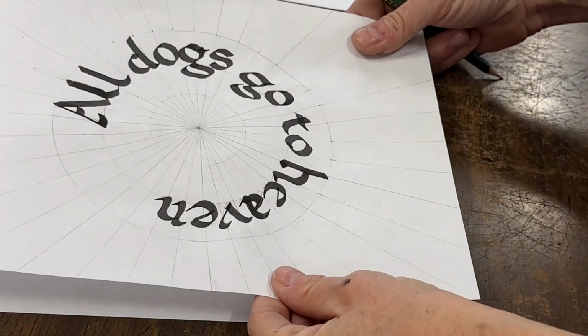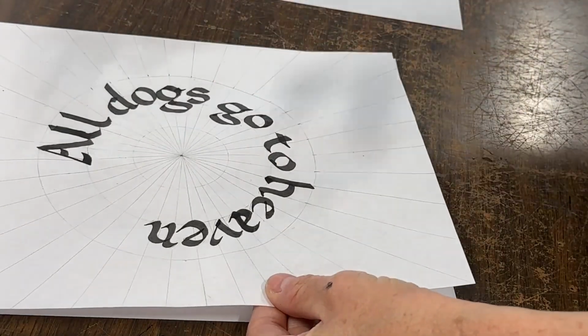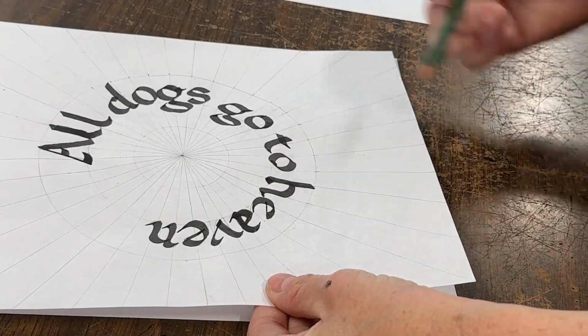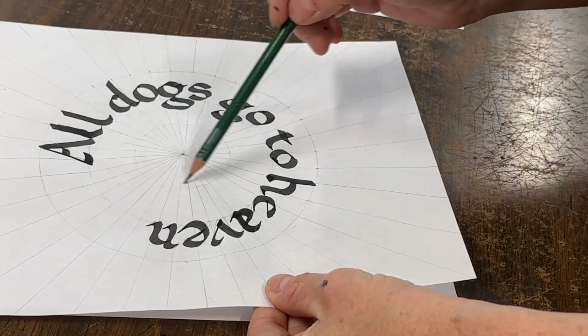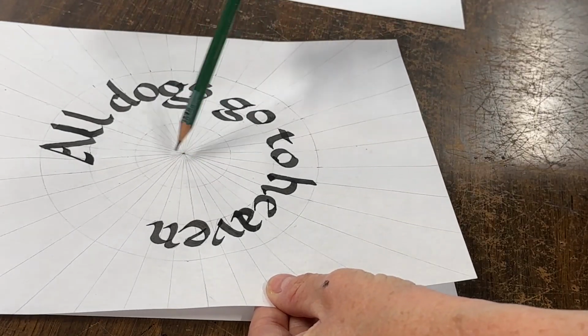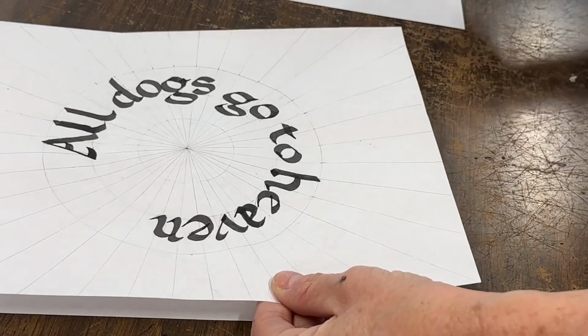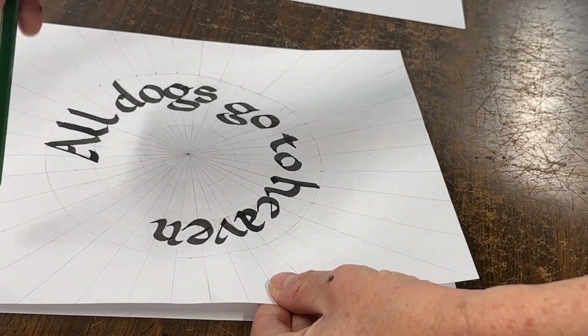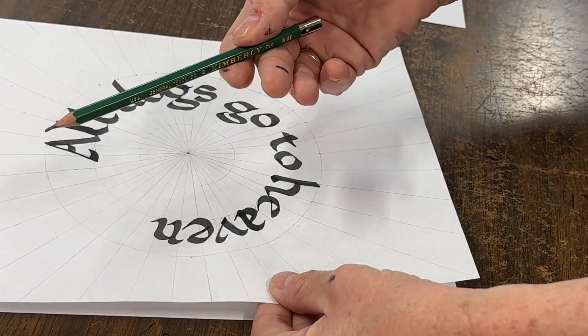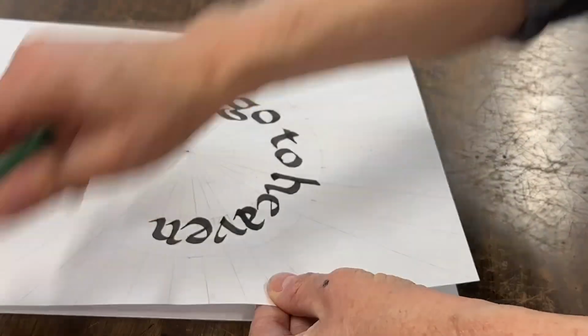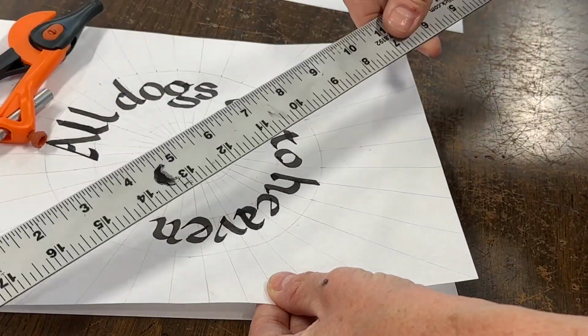All right, so we can do calligraphy in a beautiful circular format. Let me show you how to set up your paper. Also, when we do these, it's really fun to take the middle and do a neat design inside of it. Notice that this has been done with very light lines using an 8H pencil. And you're going to need a compass and a ruler.